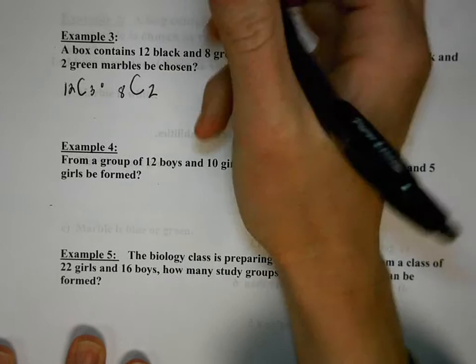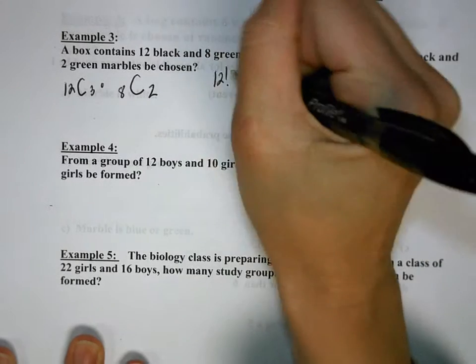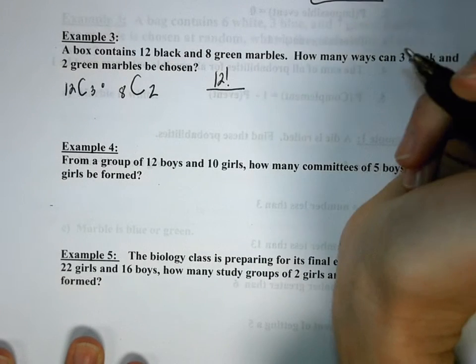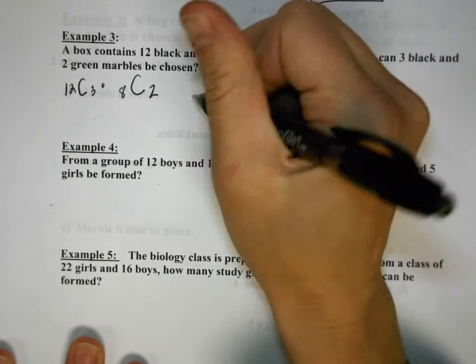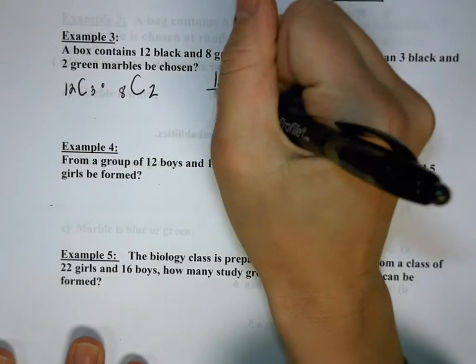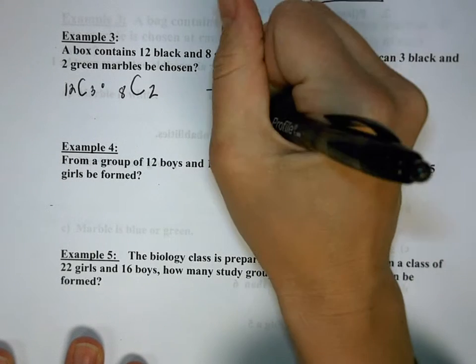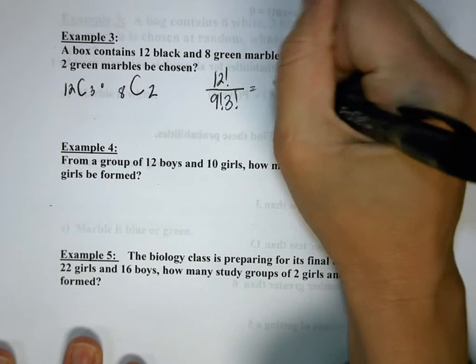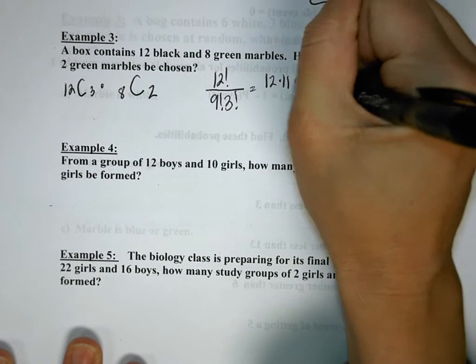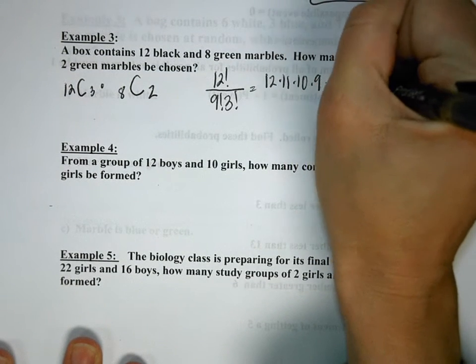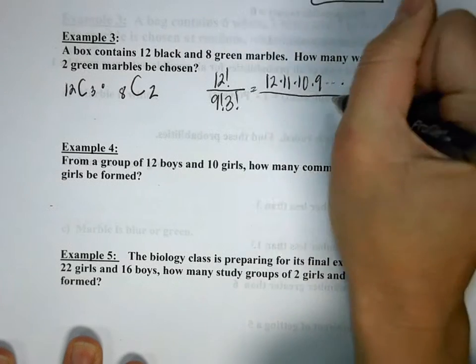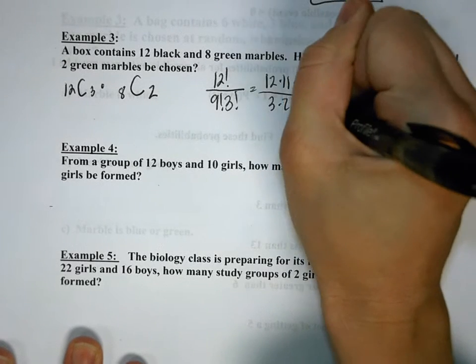So on the first one we have 12 factorial over 3 factorial, and then 12 minus 3 is 9. Okay, so I'm going to go 12 times 11 times 10 times 9 over 3 times 2 times 1 times 9.